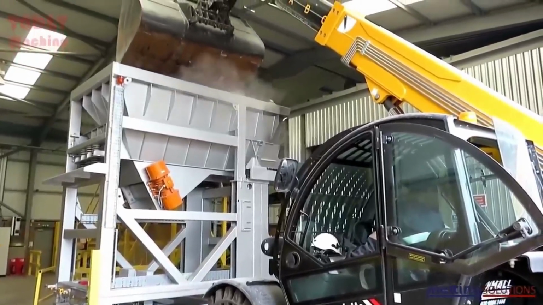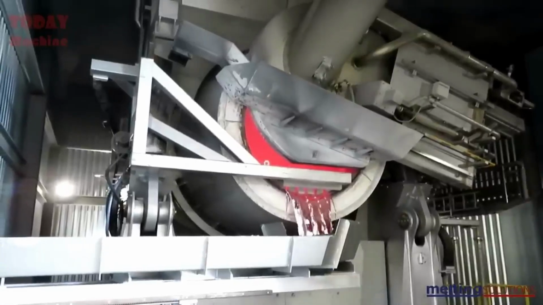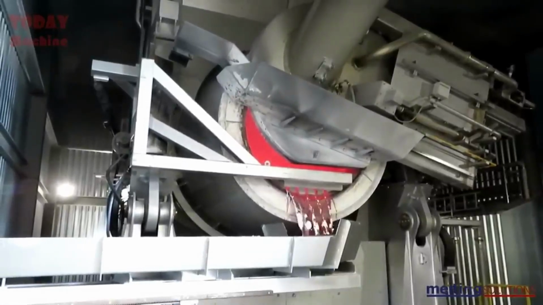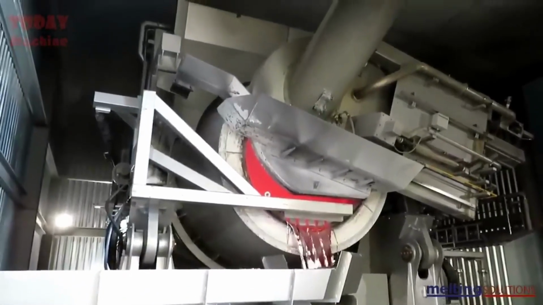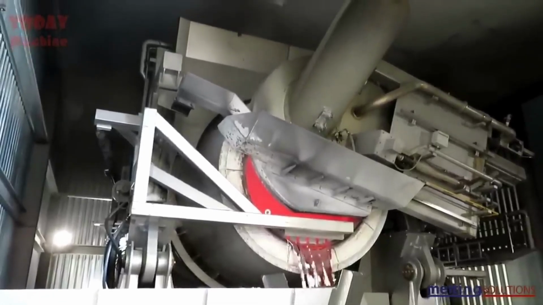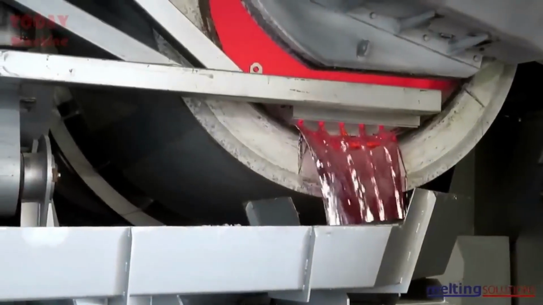The scrap metal can be in the form of cars, appliances, machinery, structural steel, copper wires, aluminum cans, etc. The receiving area is typically equipped with scales, cranes, and other equipment to weigh and transport the incoming scrap metal.